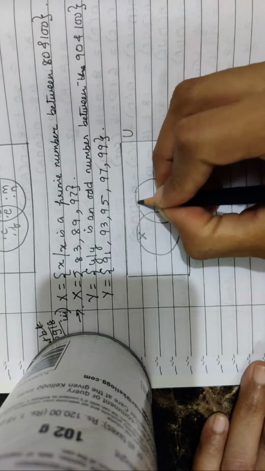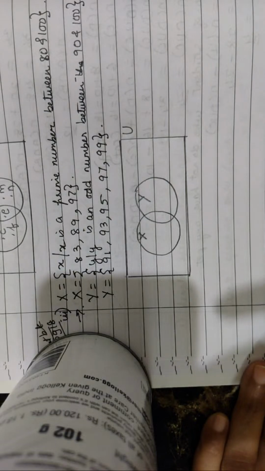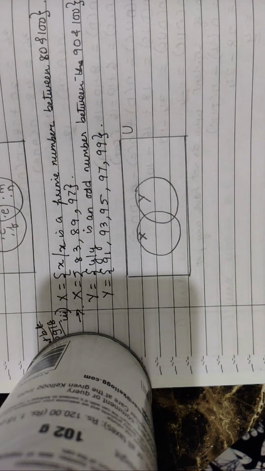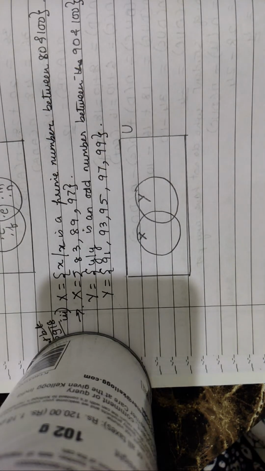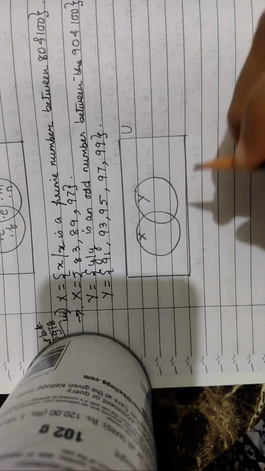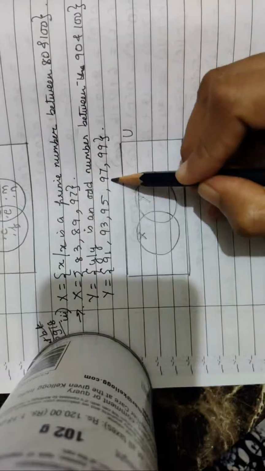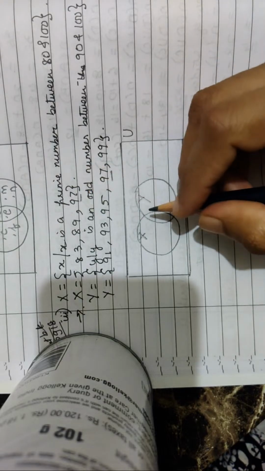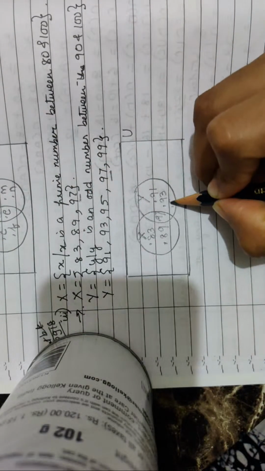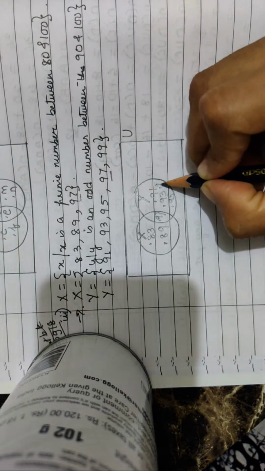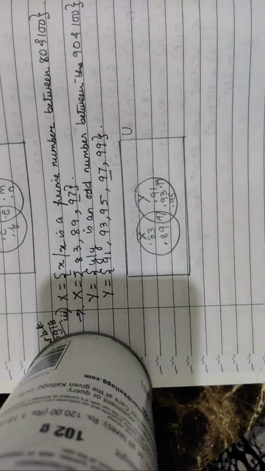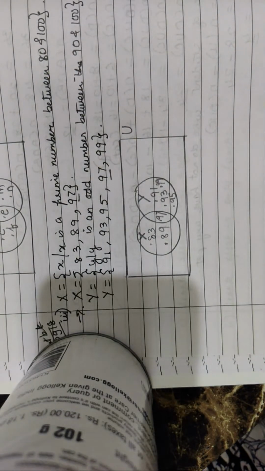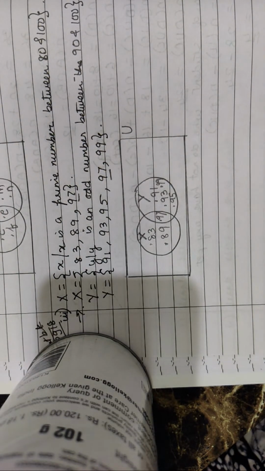One I am going to represent X, the other as Y. Then common 87, 95 and 99. So this is going to be the next one. Fine.